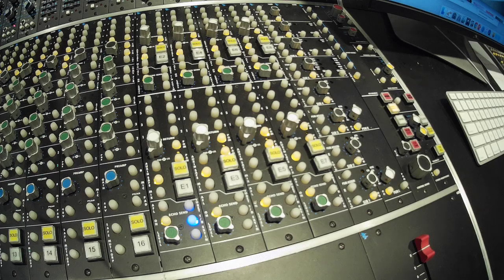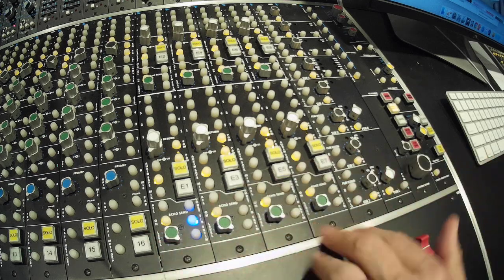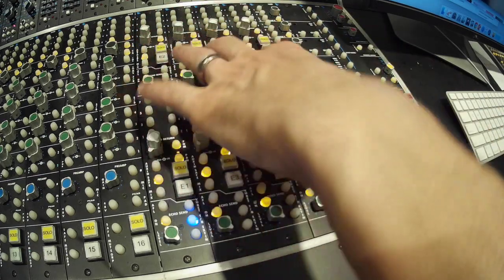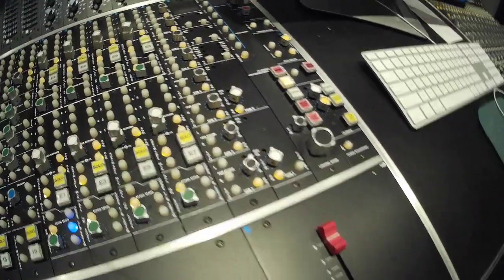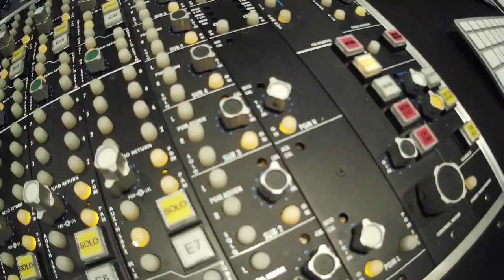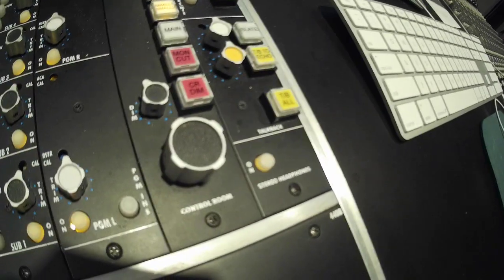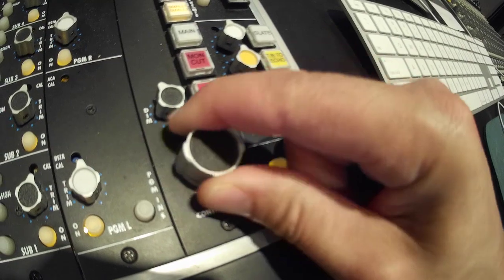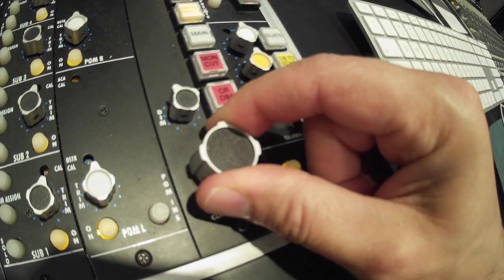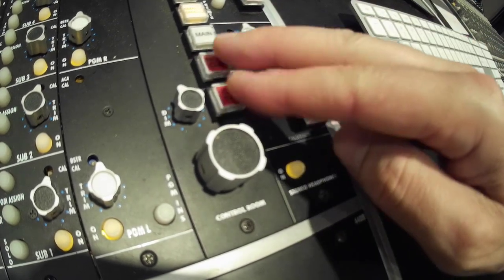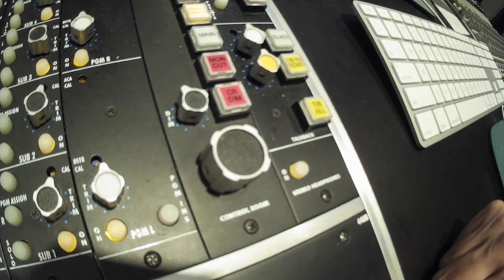Now, in addition to master echo sends here, there are what we call echo returns. That is where the signal comes out of the effect and back into the console. There are submasters. These are the master controls for our summing buses. Submaster 1, 2, 3, 4, and so on and so forth, all the way up the console. And over here, we have the control room volume, which is not going to affect what you're hearing right now, but affects what I'm hearing. These are cuts for the speakers, which again doesn't have any effect on the signal going to the video camera.